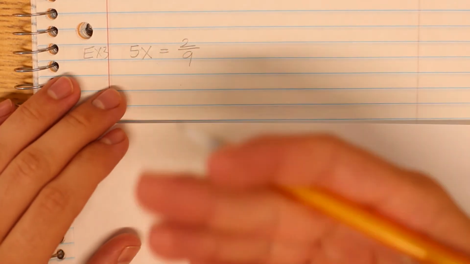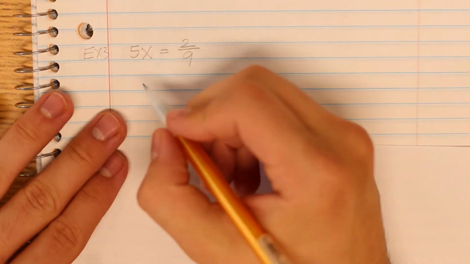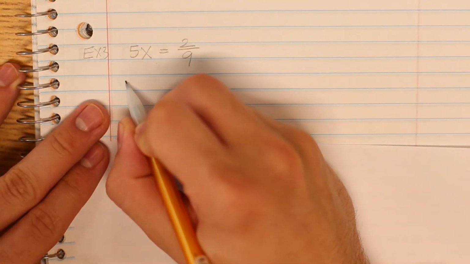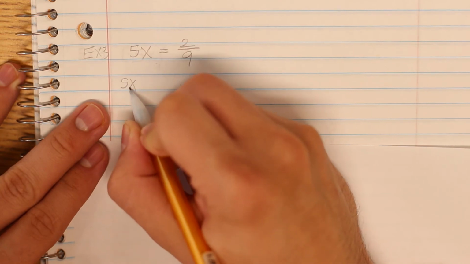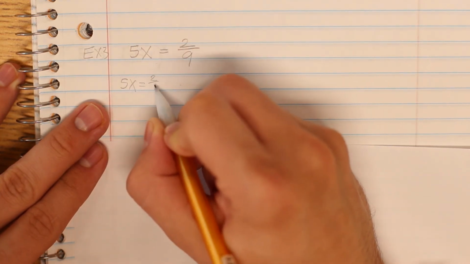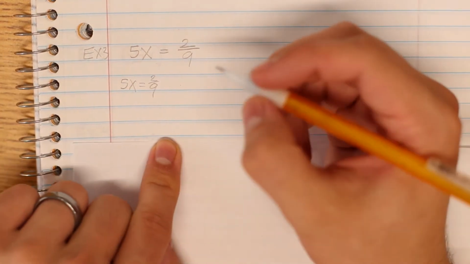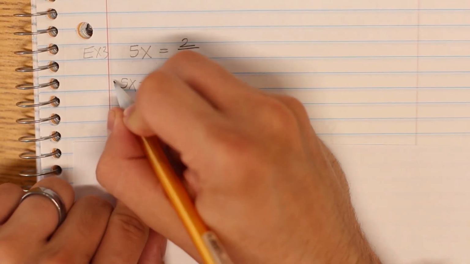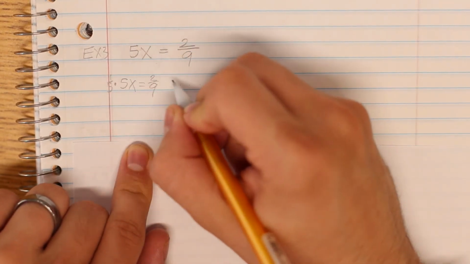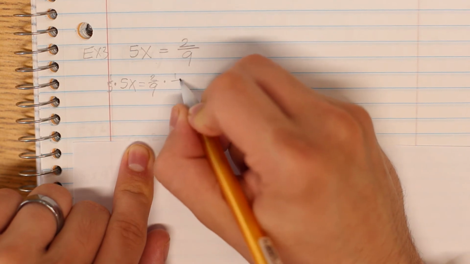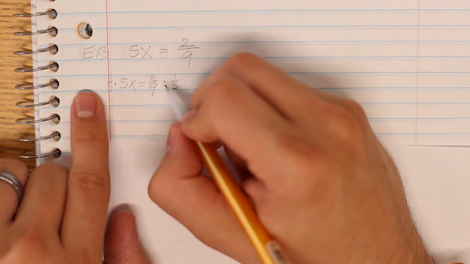I'm going to end up copying this down a second time. So here's the original. Copy it down again right here, okay? It'll just make things easier. So you have 5x is equal to 2/9, okay? And now we're going to put times 1/5 times 1/5, okay? See how I'm multiplying this?